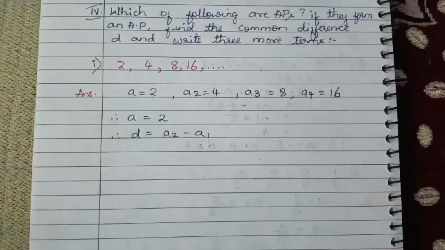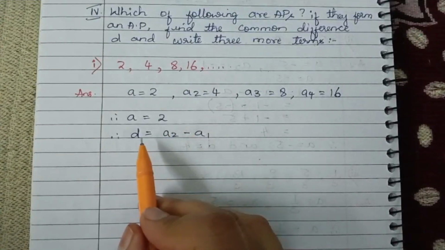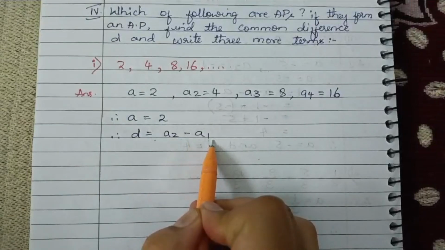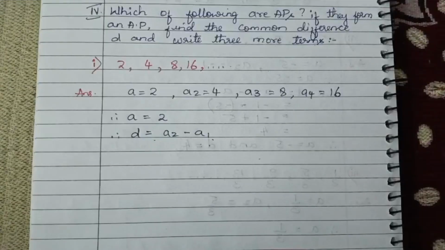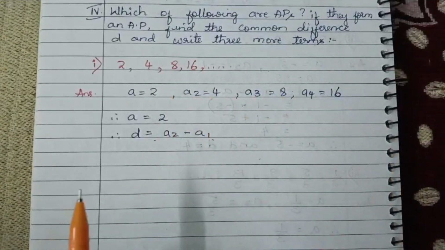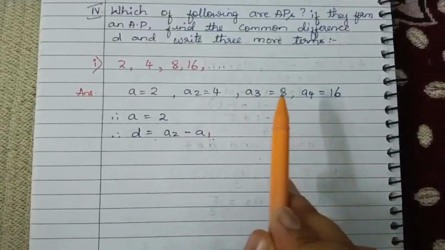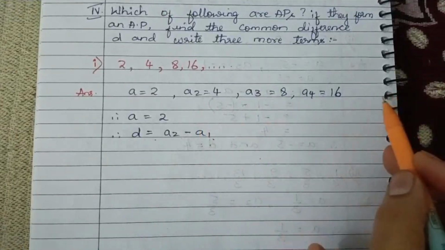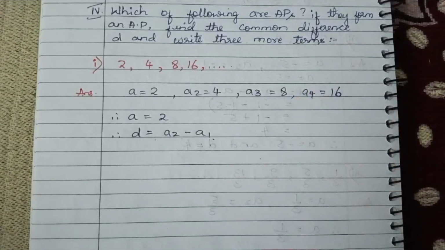To find the common difference, you have to know the formula: d is equal to a2 minus a1. Here four terms are there, so we have to find all these common differences. The difference should be equal between these digits. Now a2 minus a1, then a3 minus a2, then a4 minus a3. If there are still more numbers, then a5 minus a4. Like that you have to find the d value.